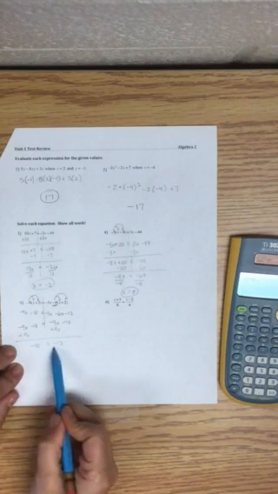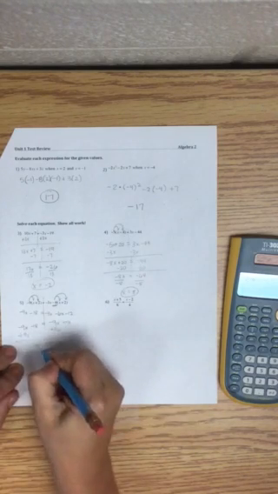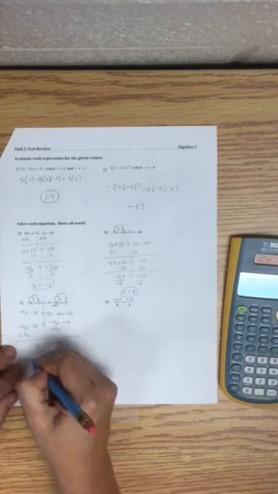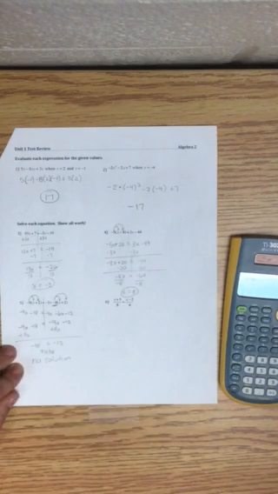Does negative 18 equal negative 12 after all of the variables cancel? No. This is a false statement, which means my answer is no solution. There are no values of x that will make this true.